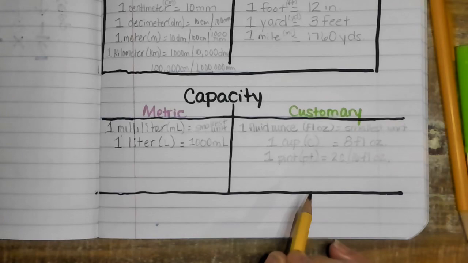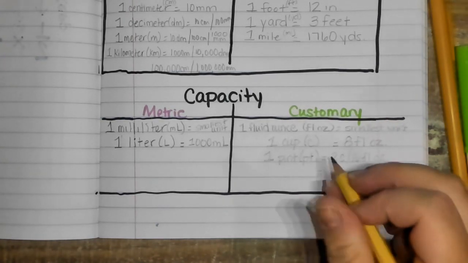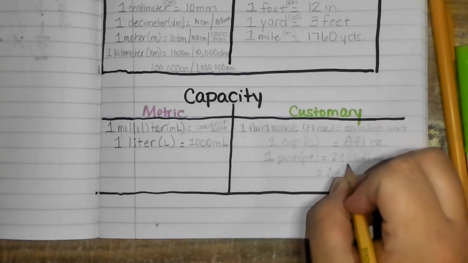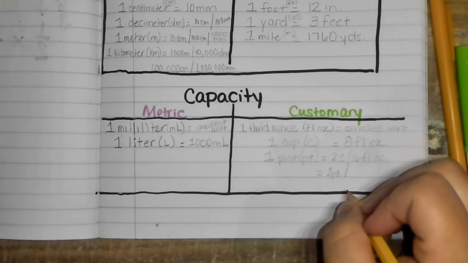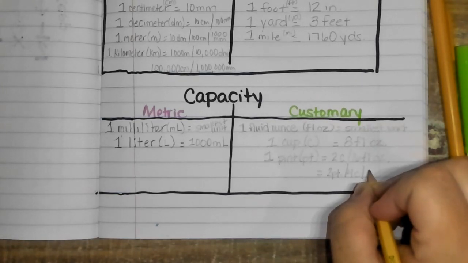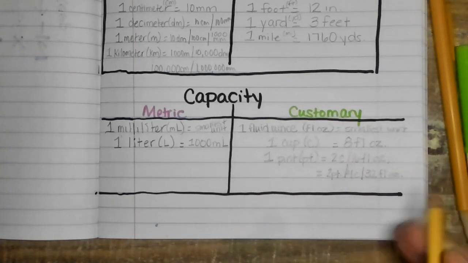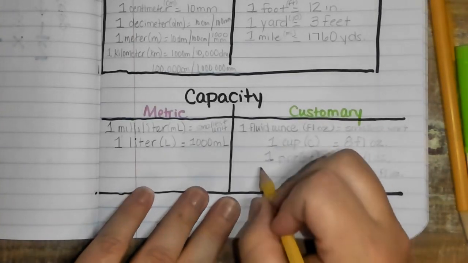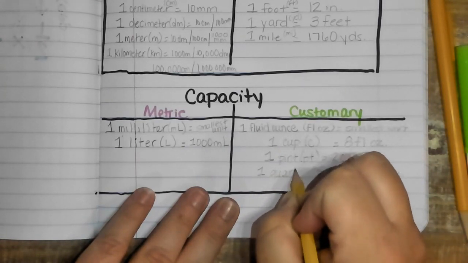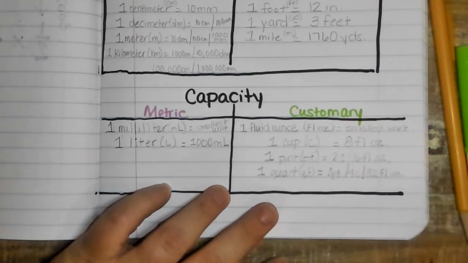Now, from pints, let's move into what's next. If you have, let's say, 2 pints, or you have 4 cups, or you have 32 fluid ounces, then you end up with 1 quart. Quart, and that abbreviation is QT.